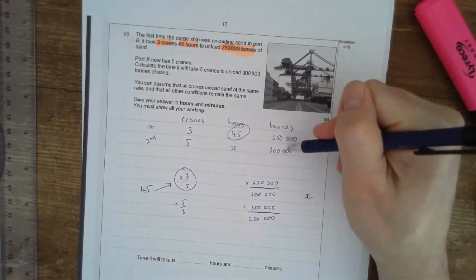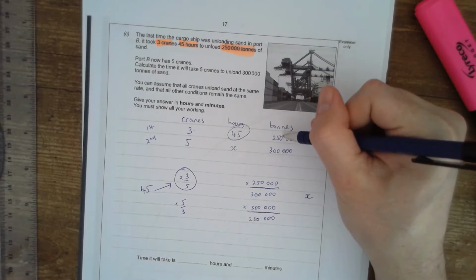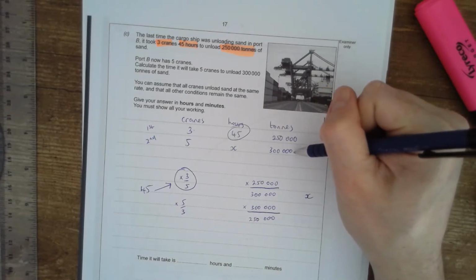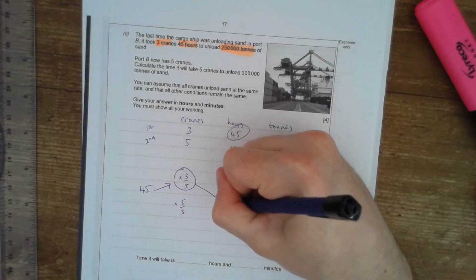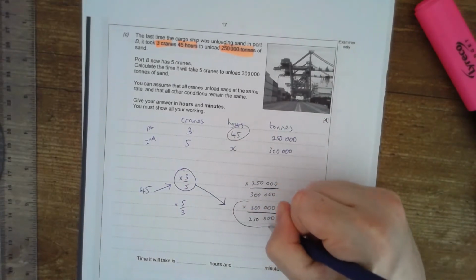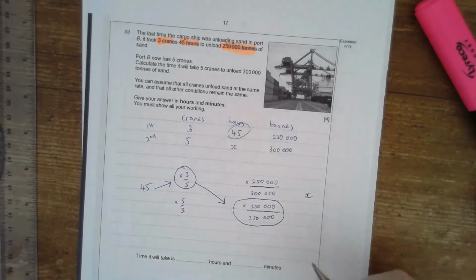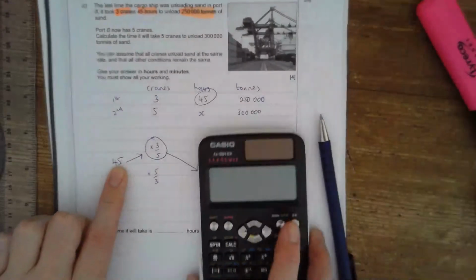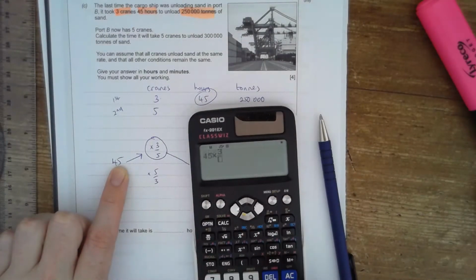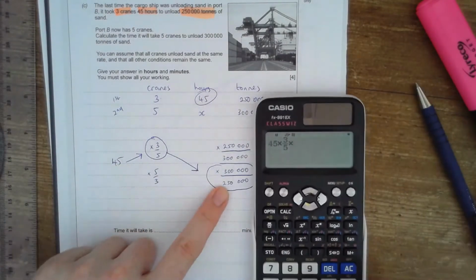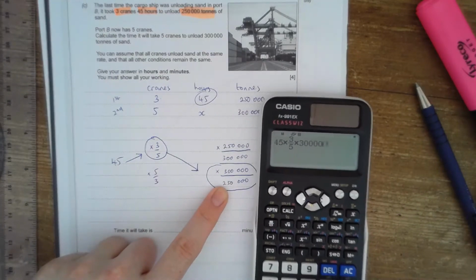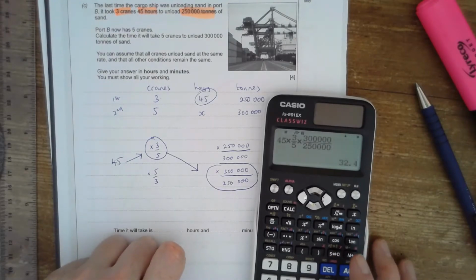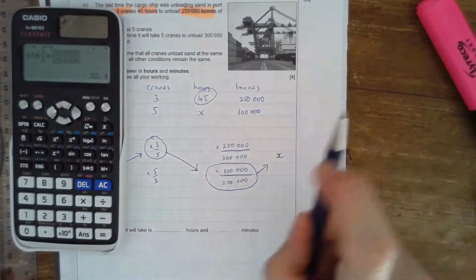Then coming to here's the tonnes. I had last time 250,000 tonnes. I now have more tonnes to shift, so will that require more or less effort? The answer would be more effort to be required to shift more weight. So to work out what X is, I need to just follow that path. I need to do the 45 times by the 3/5 times by 300,000 over 250,000. I press equals and I find out what X is. I find out how long it's going to take me.